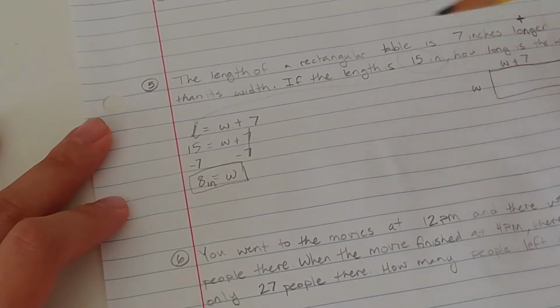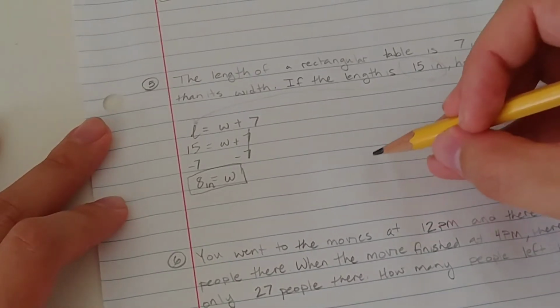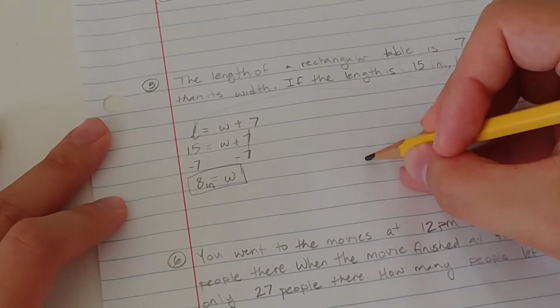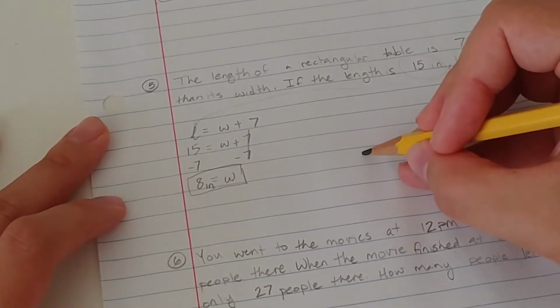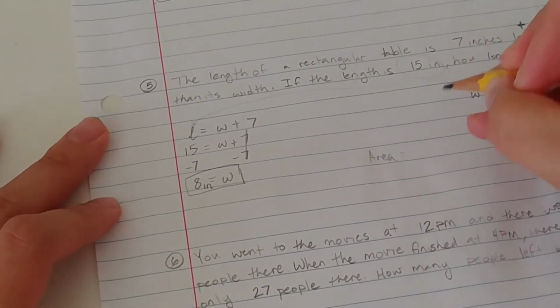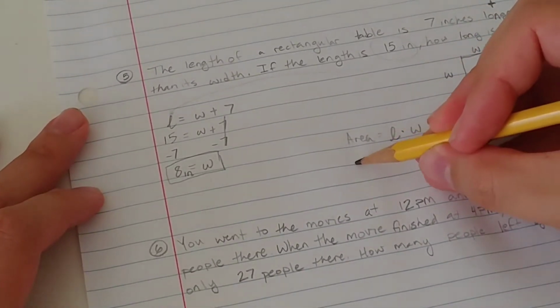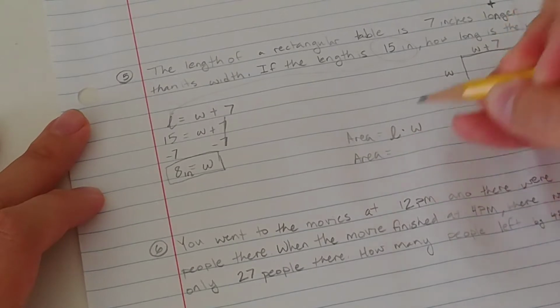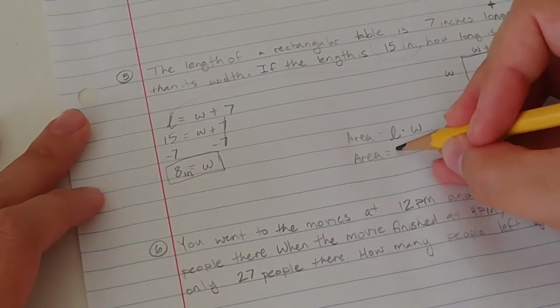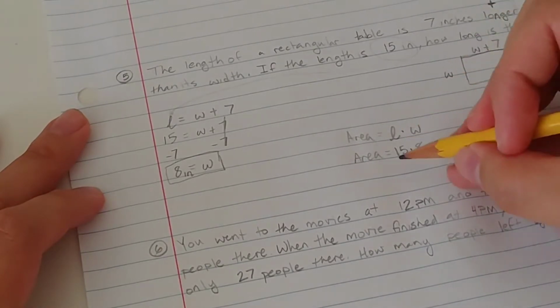And a common question that you're going to get is, what's the area? We'll talk about this later, but if you remember from pre-calculus or from before, the area of a rectangle is length times width. So our area, if they did ask us, would be our length, which is 15, times our width, which we just found was 8.